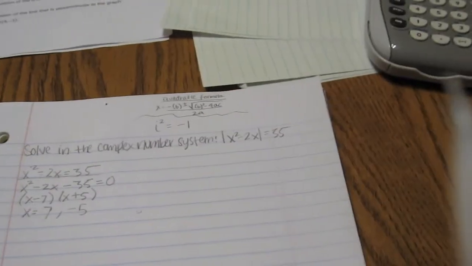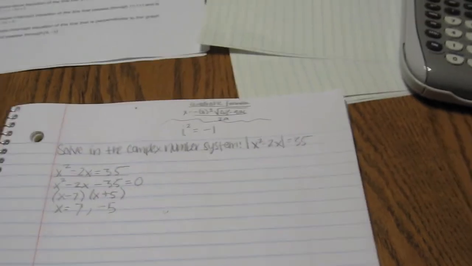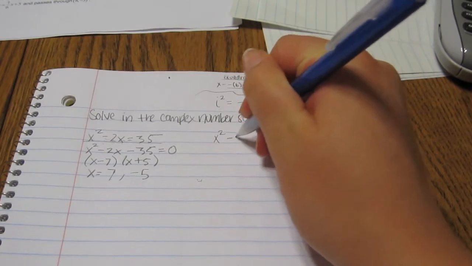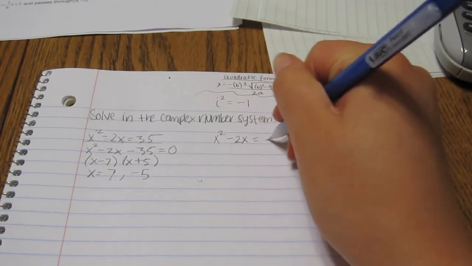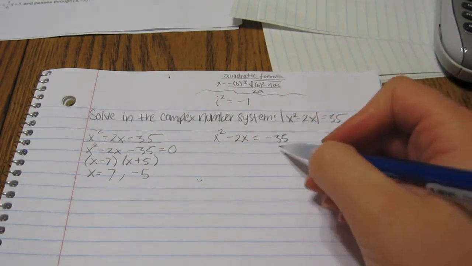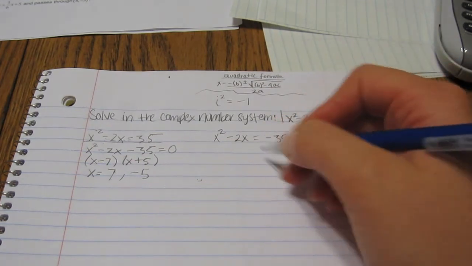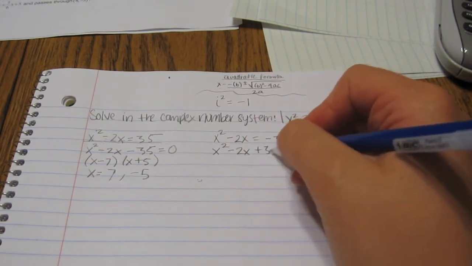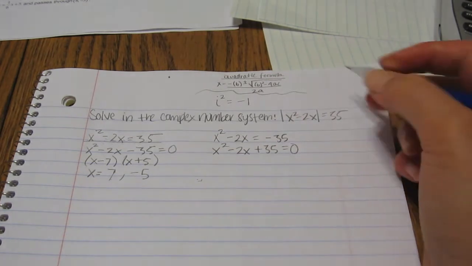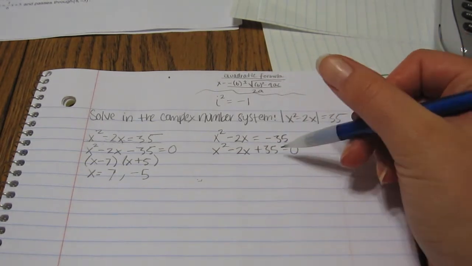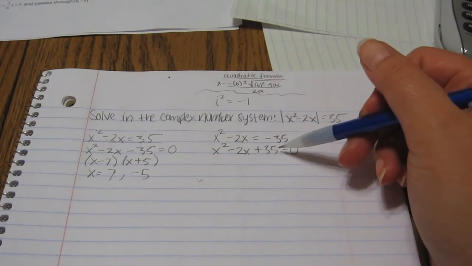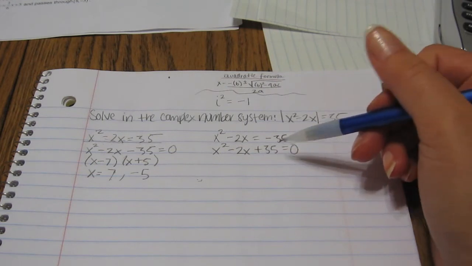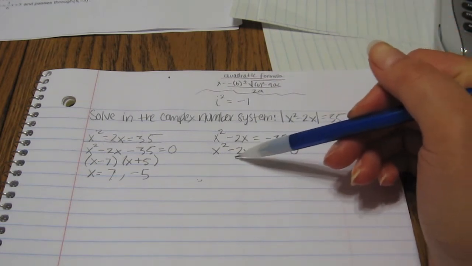Now for the second part, we are going to have x squared minus 2x equal -35. And you're going to bring the 35 over to the other side, so you're going to add 35 to each side. And that is the equation we get. When we try to use 7 and 5 again, it does not work because both the 7 and 5 would either have to be positives or negatives, and that won't work to get -2.